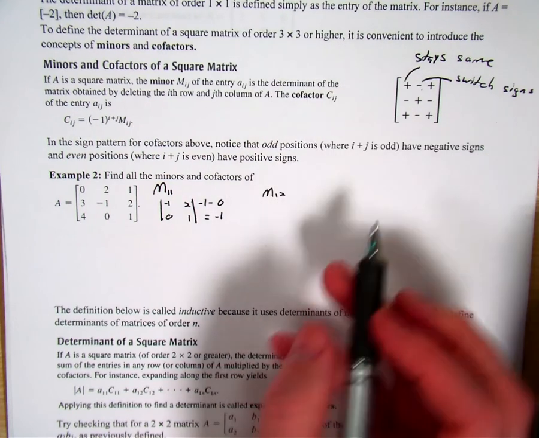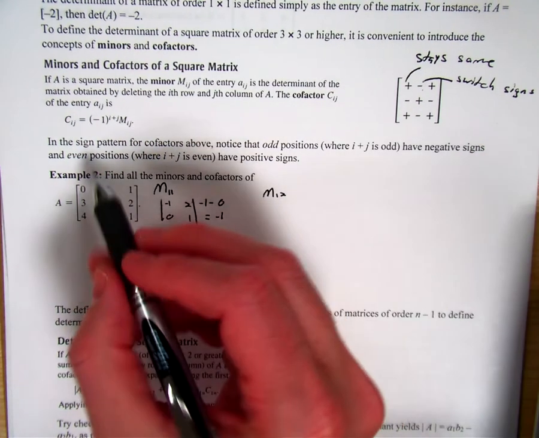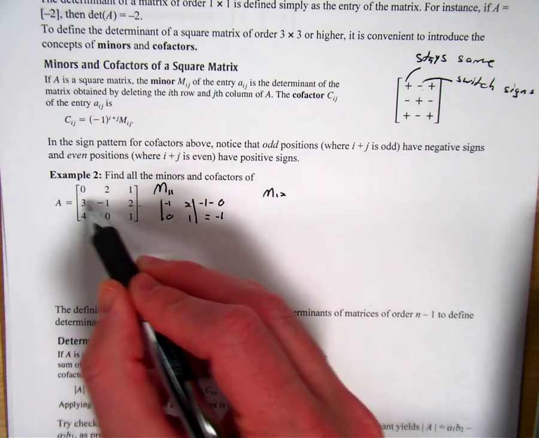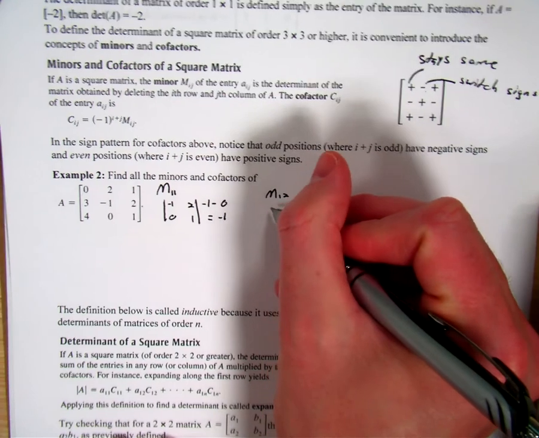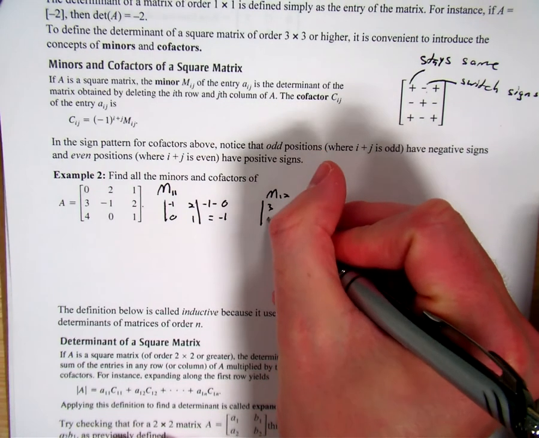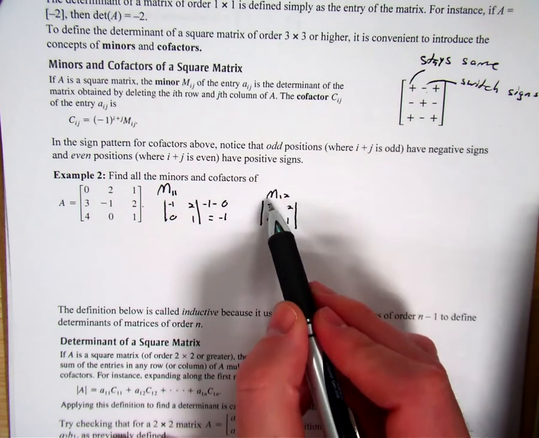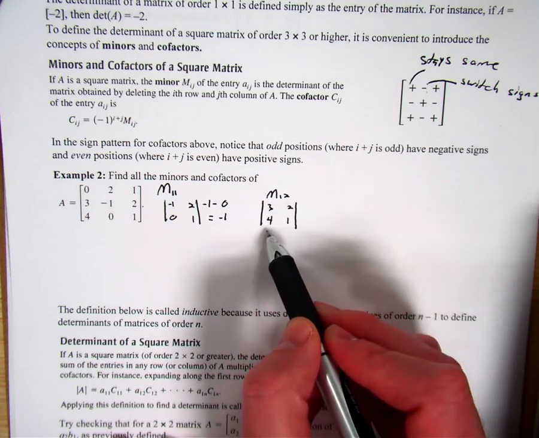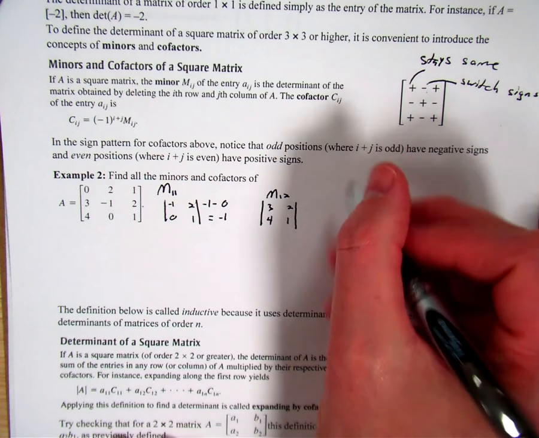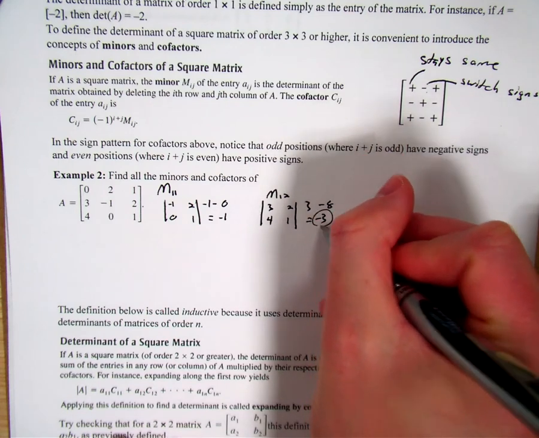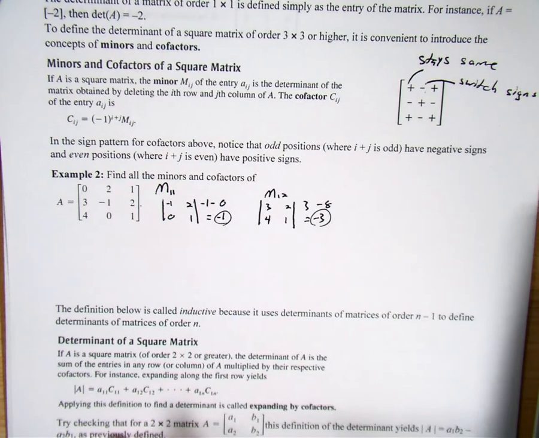Okay, M12, minor 1, 2. We're crossing off the first row and the second column. So we got 3, 4, 2, 1. That's kind of a tricky one. Okay, so we got 3 minus 8. Negative 5.